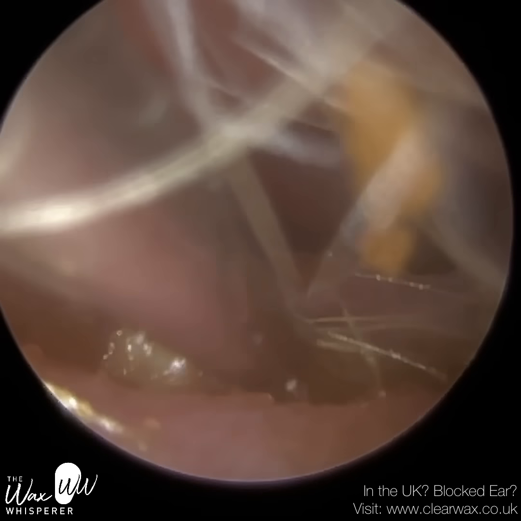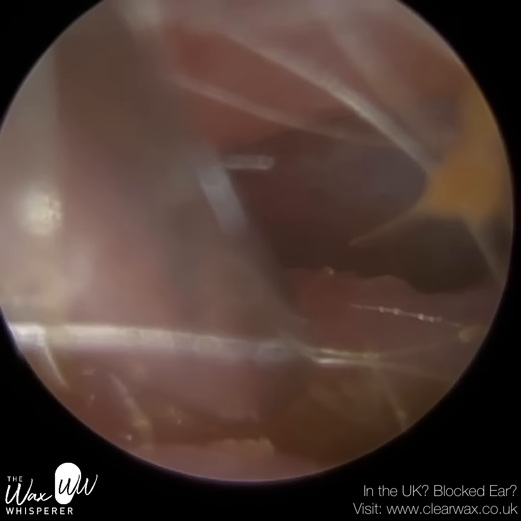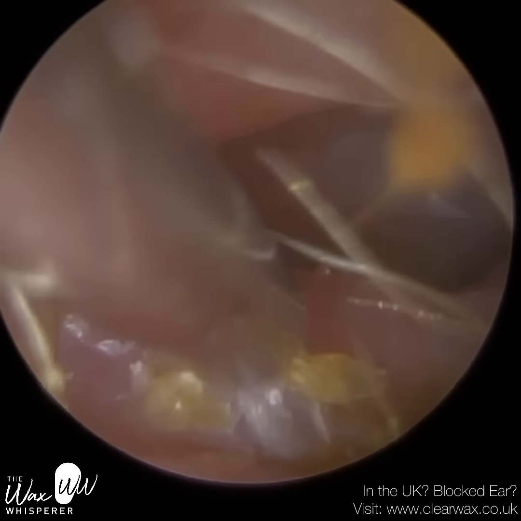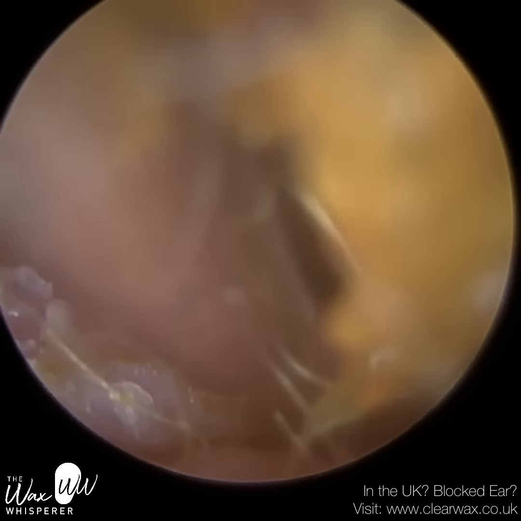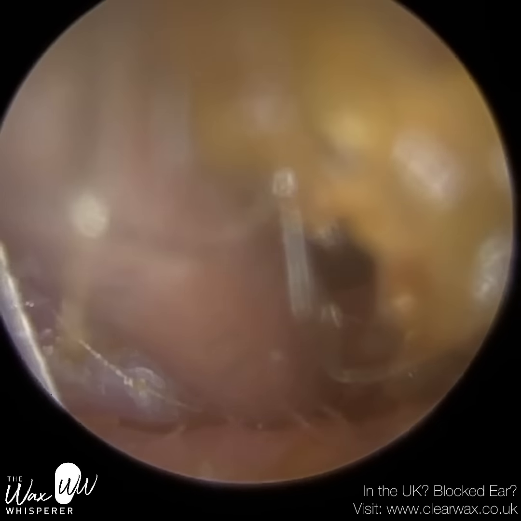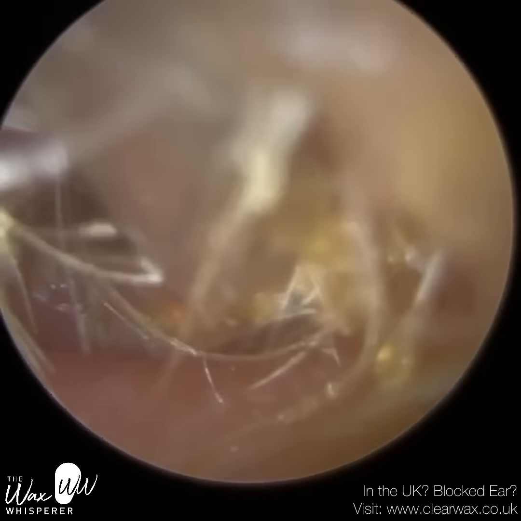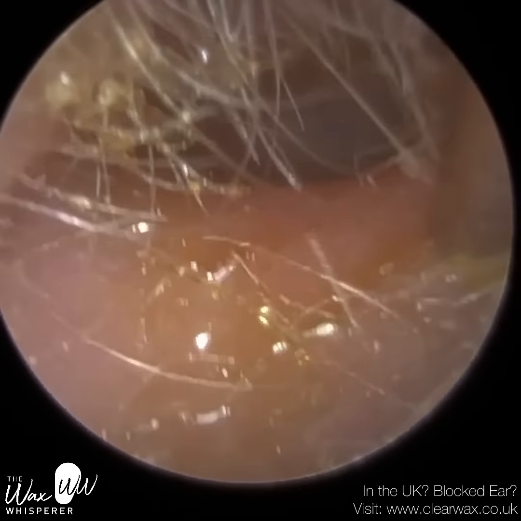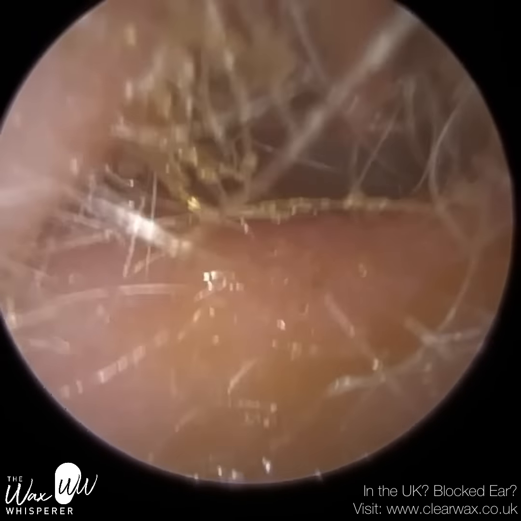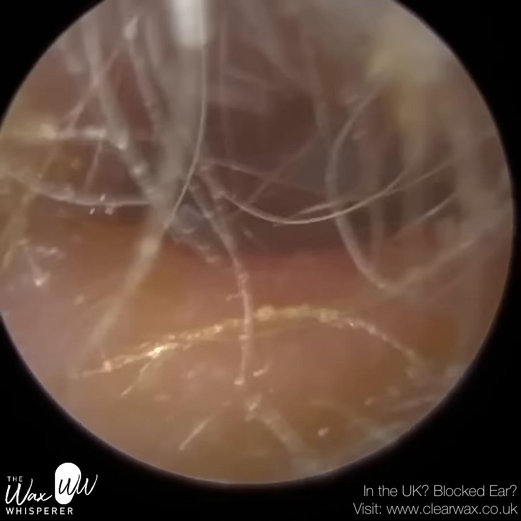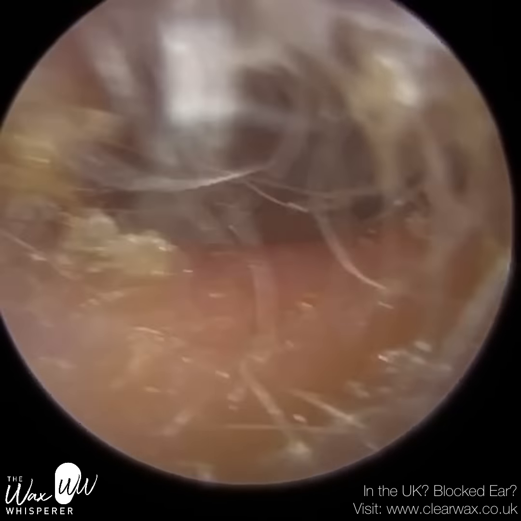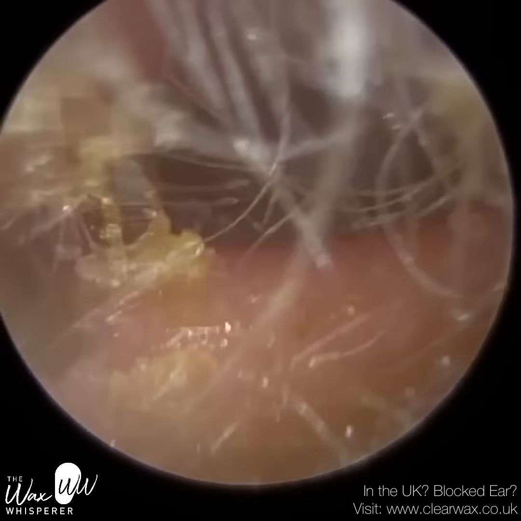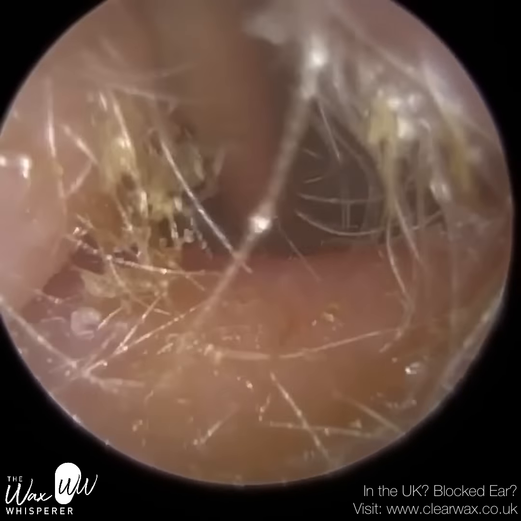So just some dead skin at the entrance here. Again, it's just not migrating out of the ear. And you can probably have an appreciation of how swollen and inflamed the ear canal is. It's very bulged inside and spongy. And it's just near the entrance, you can see all the cilia.